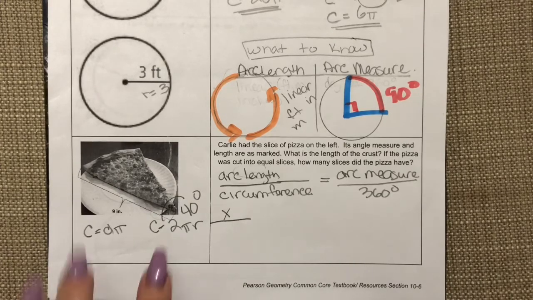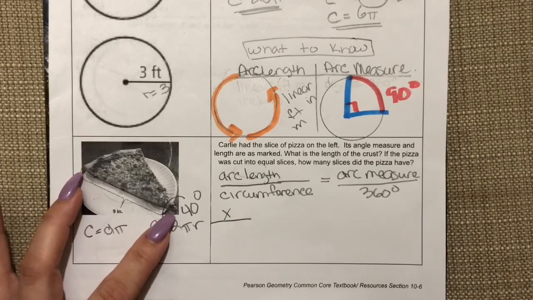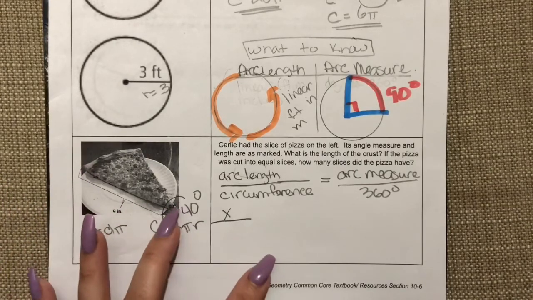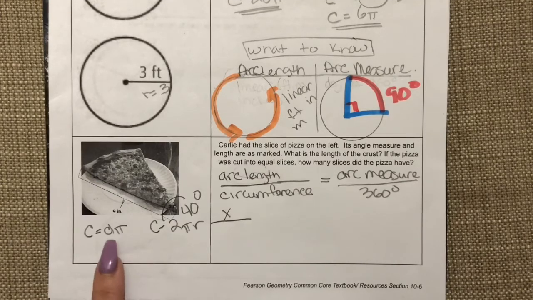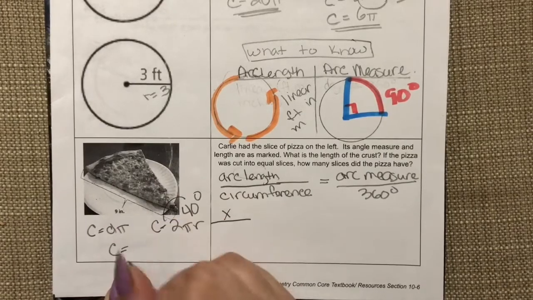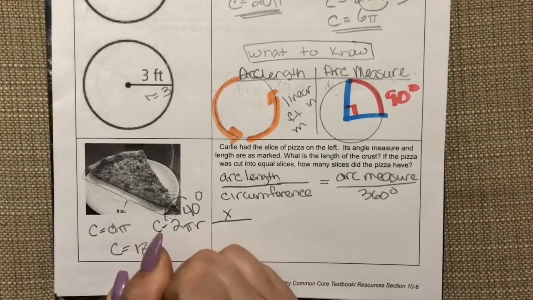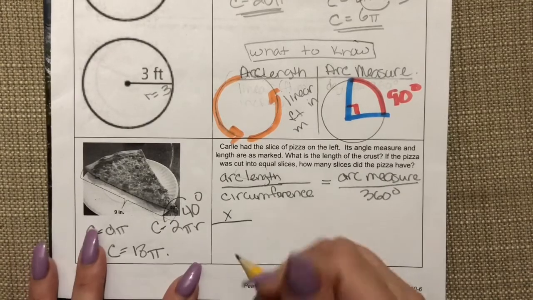Now it's important for you to visualize this pizza, because this is not the diameter of the entire pizza pie. As you can imagine, there's another slice of pizza over here going all the way around. So this 9 is actually the radius. In order to find the circumference, I'm going to use the diameter, which would actually be 18. If I double that 9, I know that my circumference is 18 pi. So I'm going to put that in the denominator.